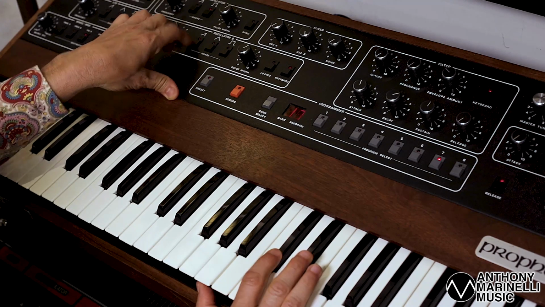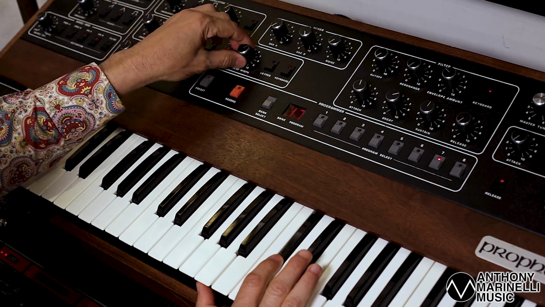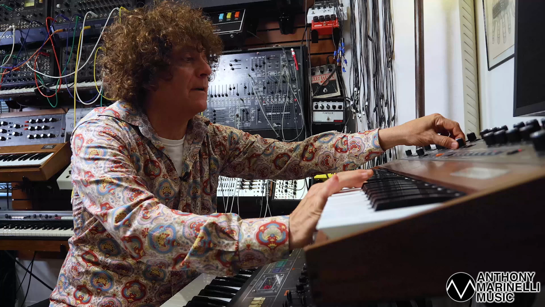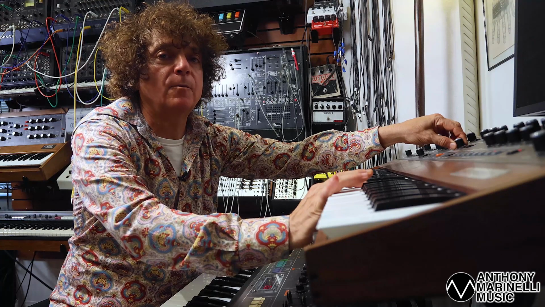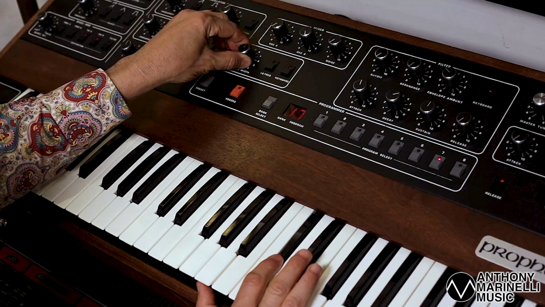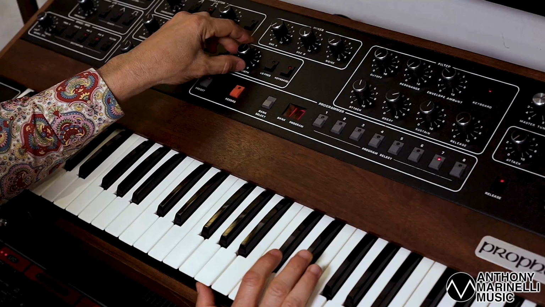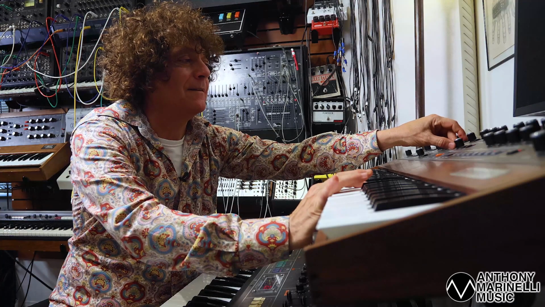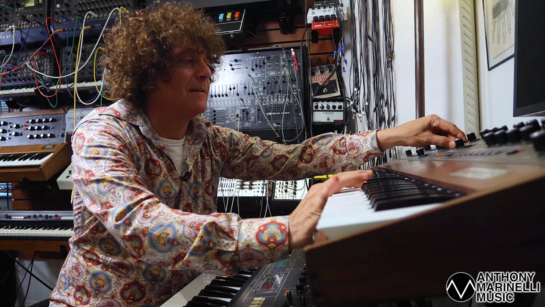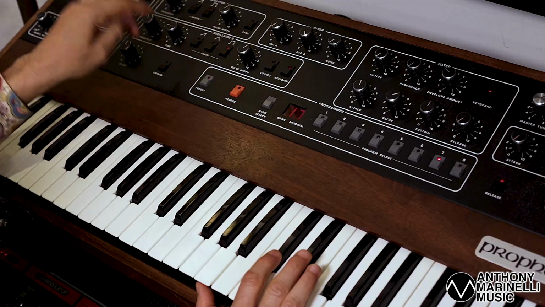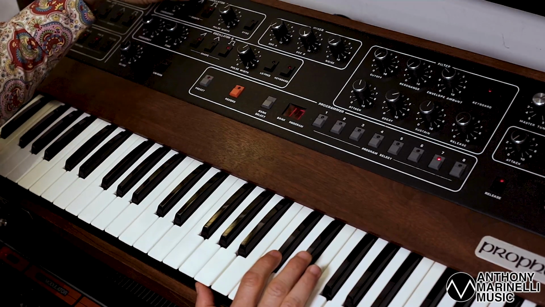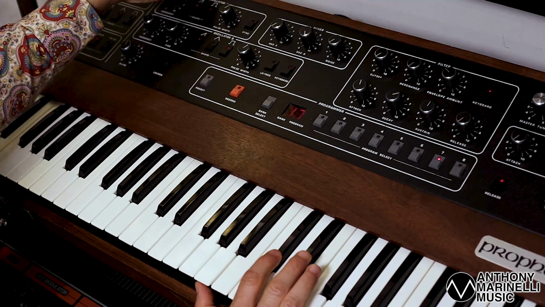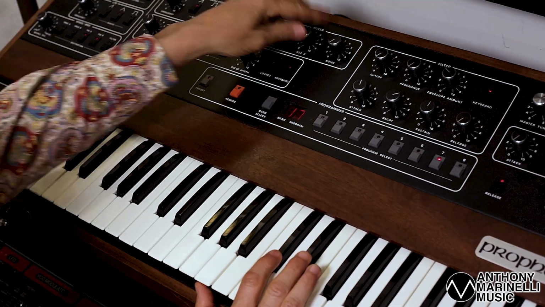Sawtooth wave, pulse wave. And here's a square. Hear how square that is? Has a little more edge to it. Vintage synths. Touchy. So there's the pulse wave. So I add the sawtooth and the square, and I have equal volume.